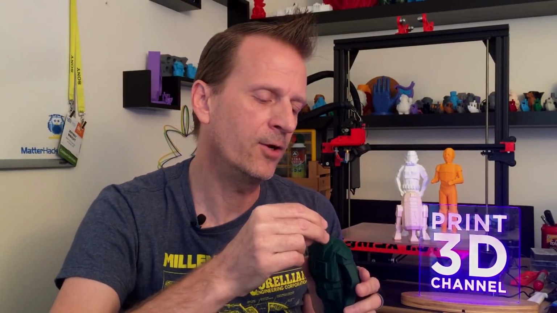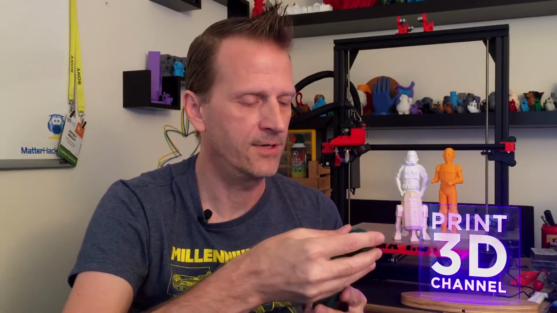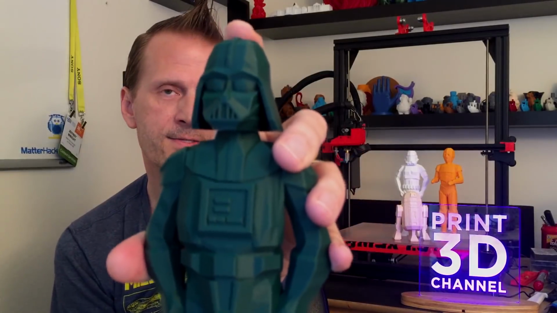I really love this MatterHackers PRO PLA in the dark green. I think this was the perfect choice for our Dark Lord of the Sith. And if you just slide the little pin into the neck hole and drop his little head on there, you can see everything fits together perfectly. So all we have to do is glue it and this is done. So all in all, I'd say this is a really successful print.